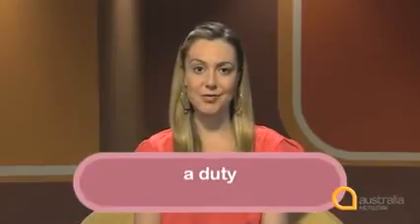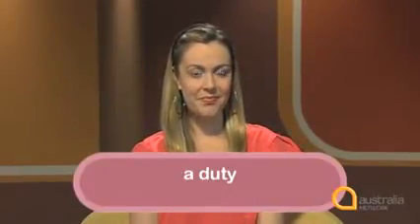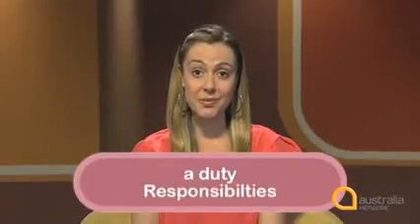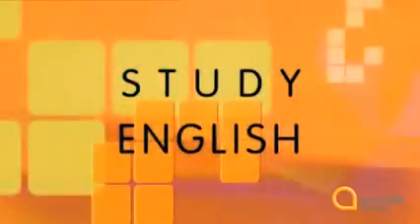So, if you were asked in what part of the ad you would find a duty, such as running and managing an office, where would it be? It would be in the responsibilities section. It is very useful to be able to know exactly where to look because it saves vital time.